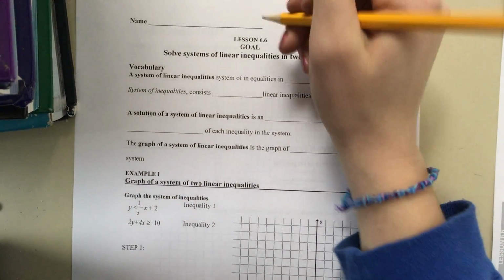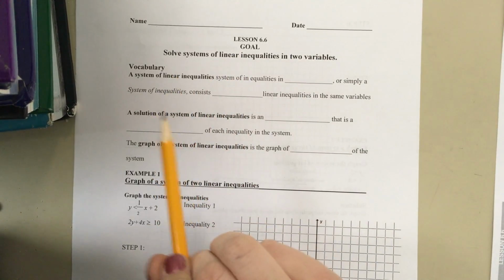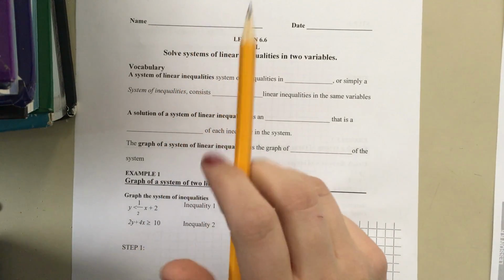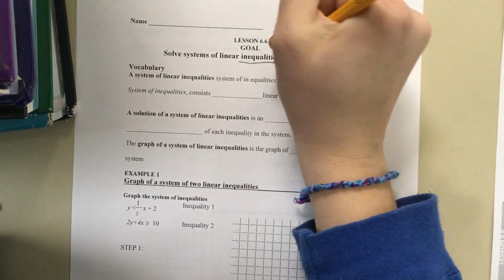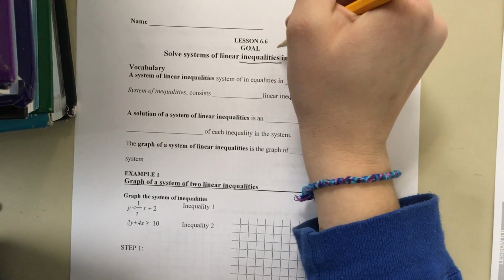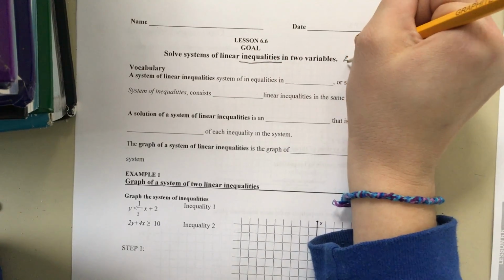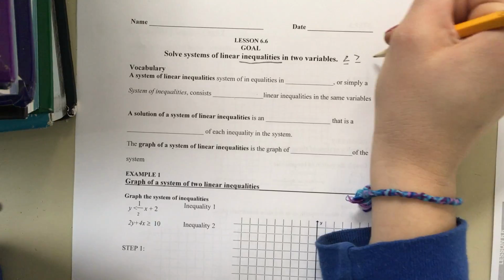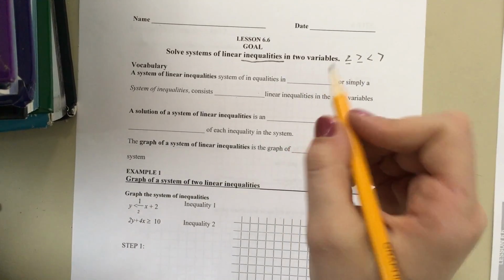Okay, today's lesson is lesson 6.6. Our objective for the day is to solve systems of linear inequalities with two variables. Lately, we've been solving systems of linear equations, but now we're dealing with inequalities with less than or equal to, greater than or equal to, less than, greater than, etc. So let's start out with some vocabulary.